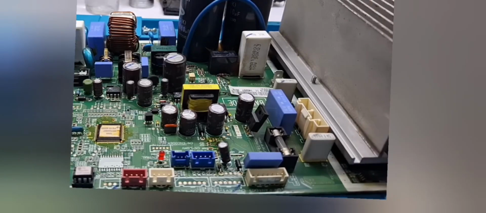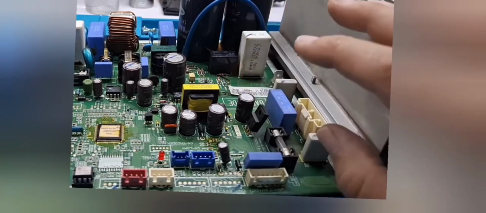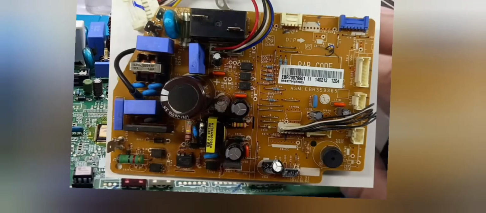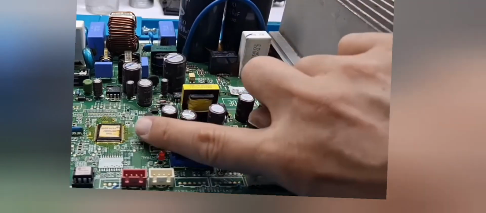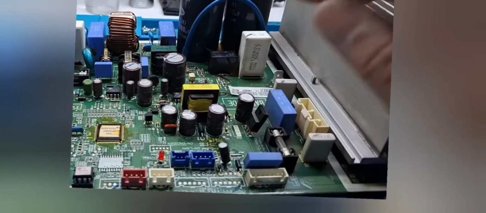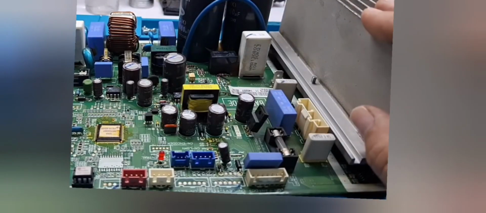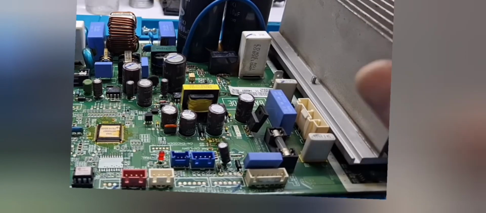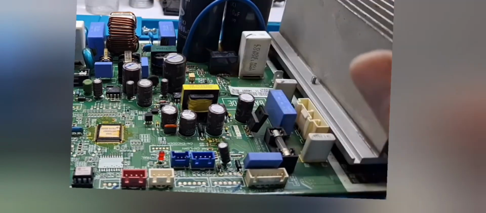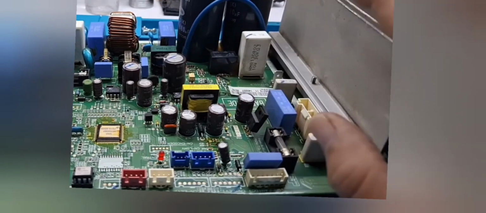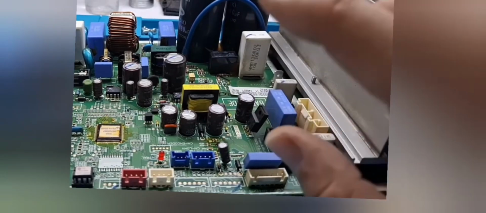An intercommunication failure. Intercommunication between what? Between this board, which is from the outdoor unit, and the board of the indoor unit? Yes. Here we have the integrated circuit, which is the one that communicates, that is, it is the brain of this outdoor board, which communicates with the brain of the electronic board of the indoor unit, which are the 2 that command the entire operation of our split air conditioner.